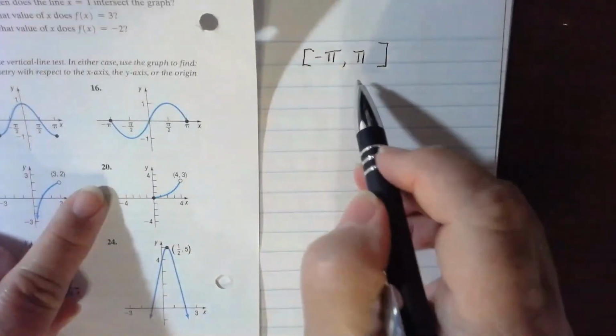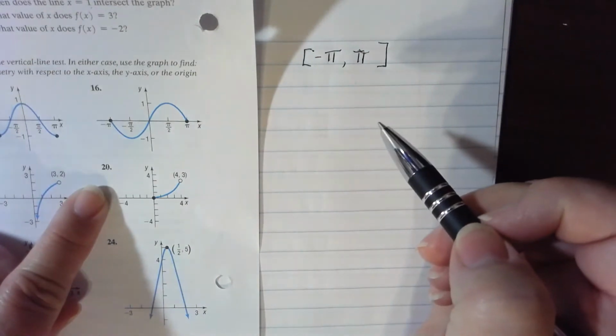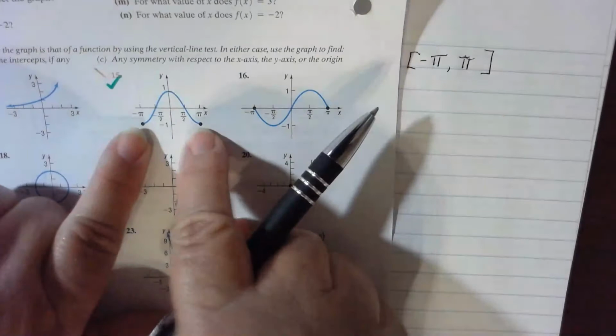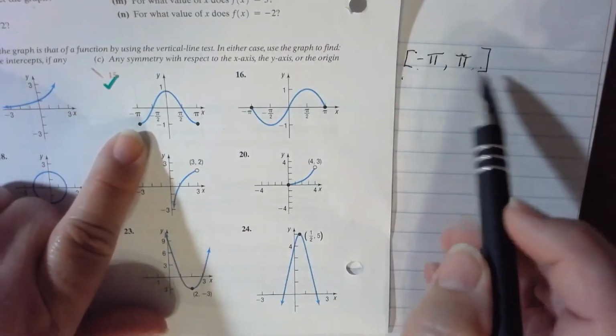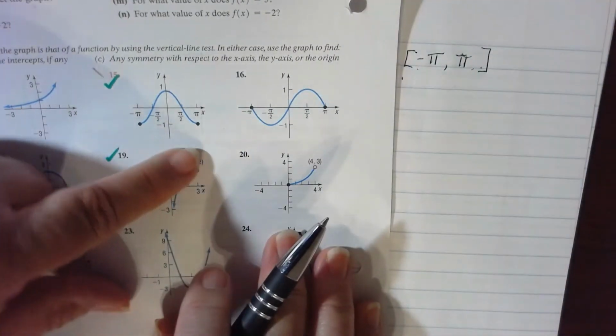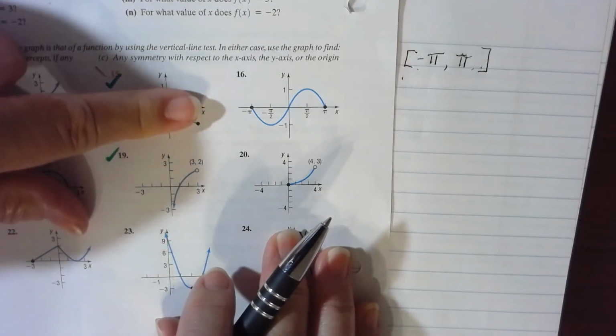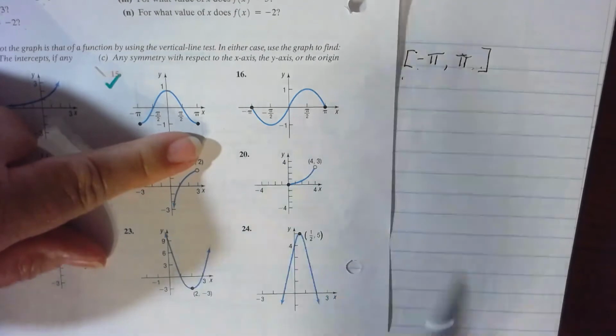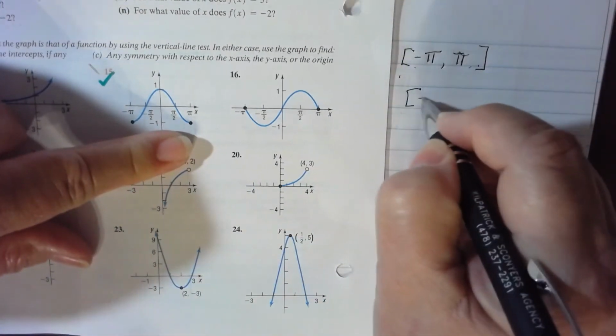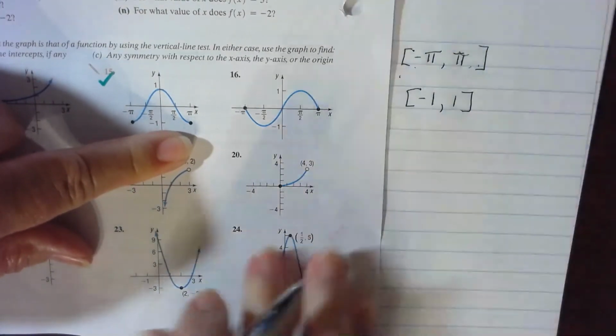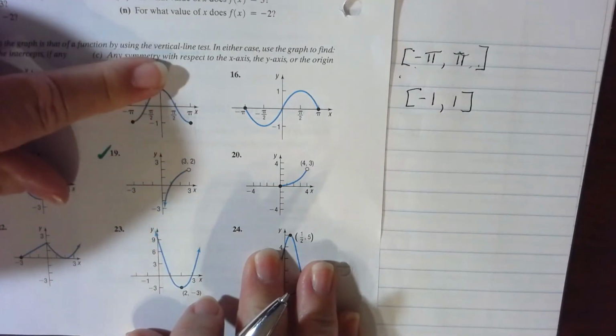Okay, so that's your domain, and it includes both points, so you have brackets on both points. Alright, for the range, we have to talk about what's the smallest y value and what's the largest y value. So the range is from negative 1 to positive 1. Remember, you go from bottom to top.